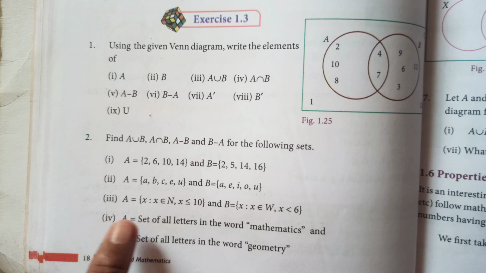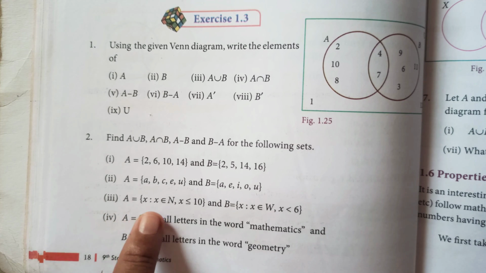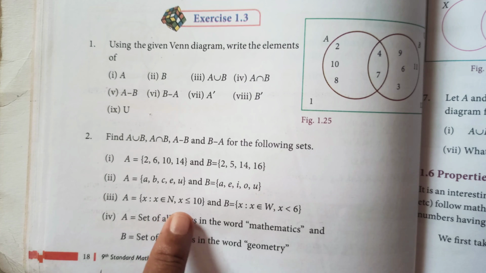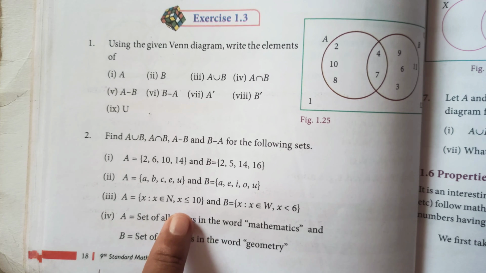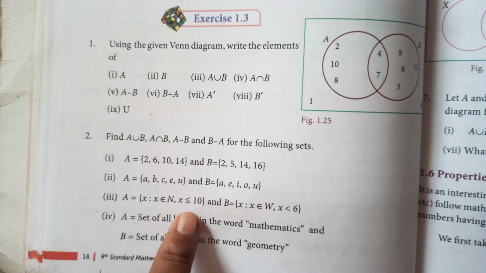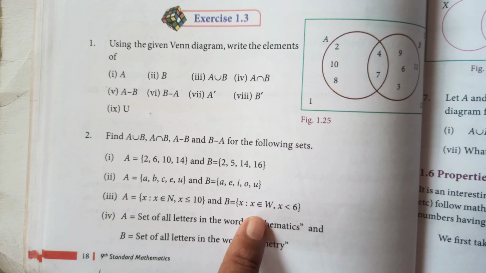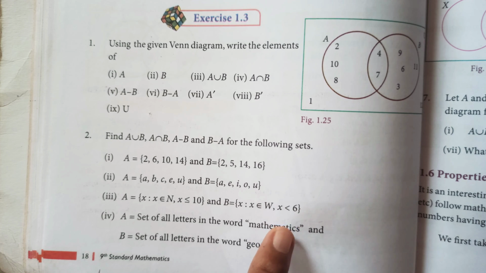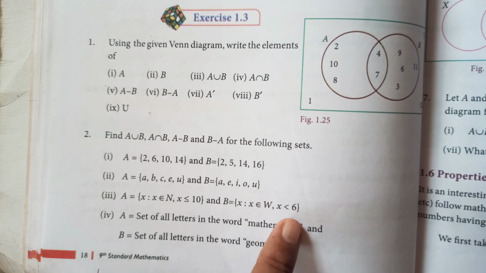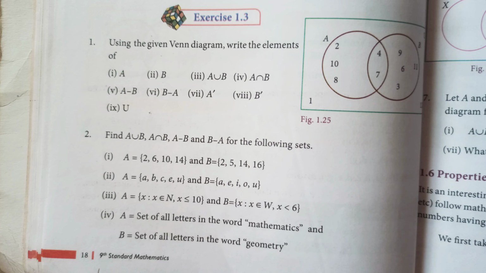Now we come to the third part of it. A is X such that it is a natural number and X is less than or equal to 10. So if it is equal to, that means that 10 should be included. And B is X, X is a whole number and X is less than 6. Since there is no equal to sign, 6 is not included in this.